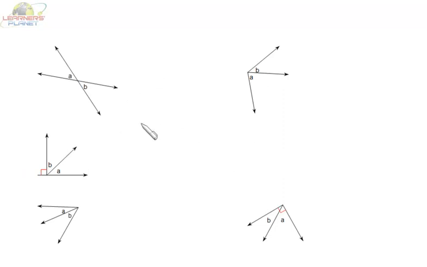Now here we see different sets of angles or pairs of angles. Further, A and B are vertically opposite. Here we can see A and B, they're having a common vertex, that is, suppose it is O, and they're having a common arm, that is this. That means angle A and B are adjacent angles.